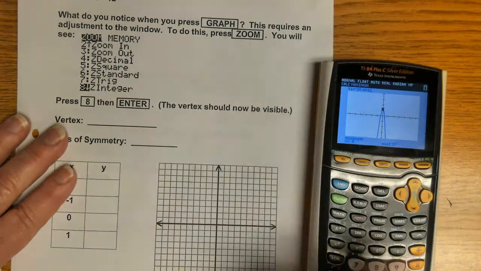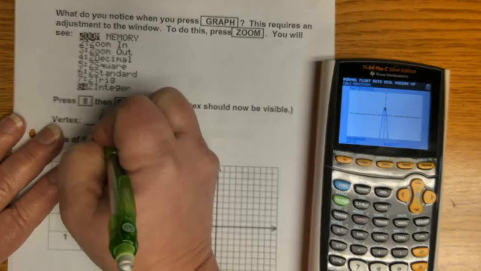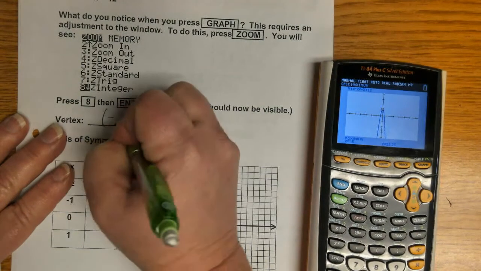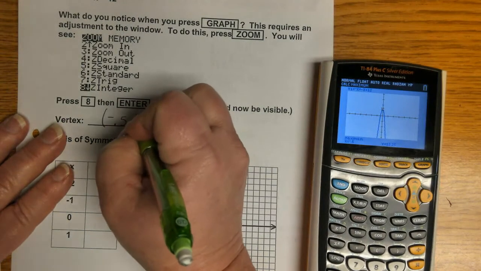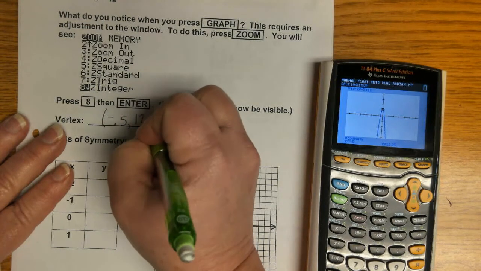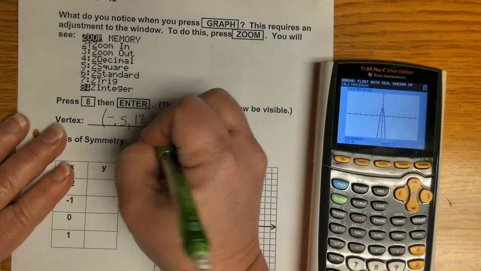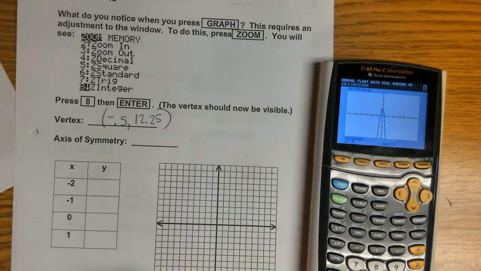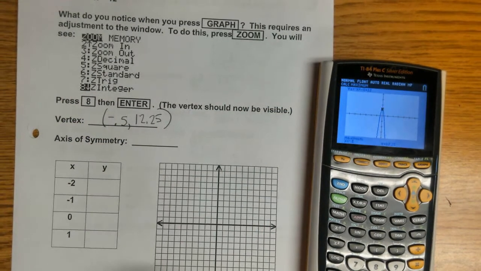12. It is at, your point is -0.5 and 12.25. Is that what you all got?